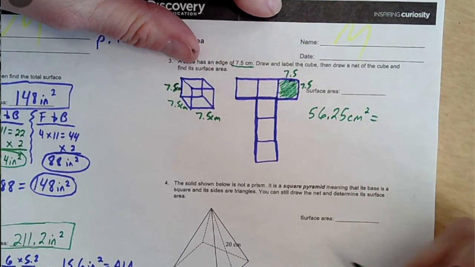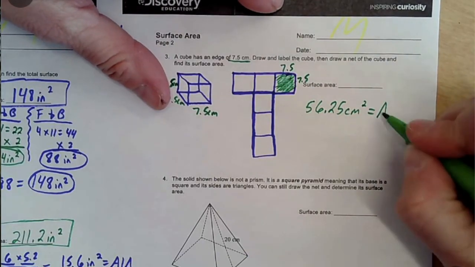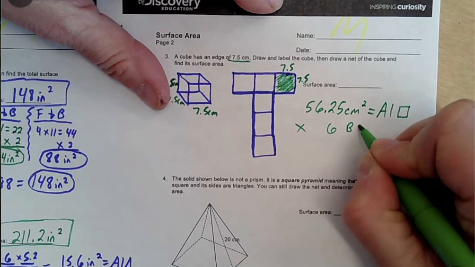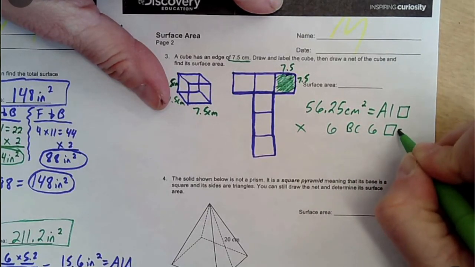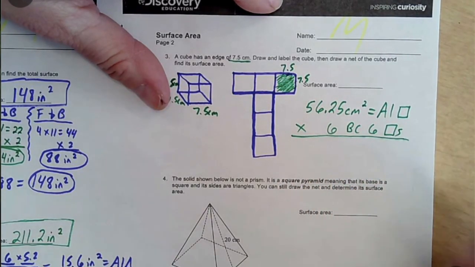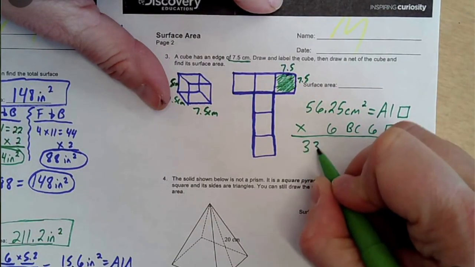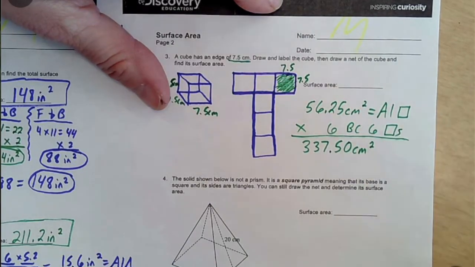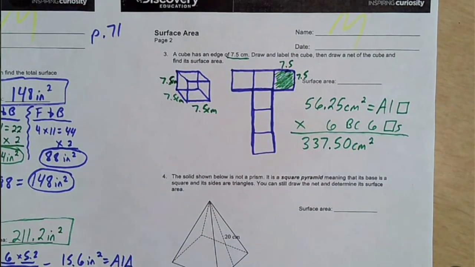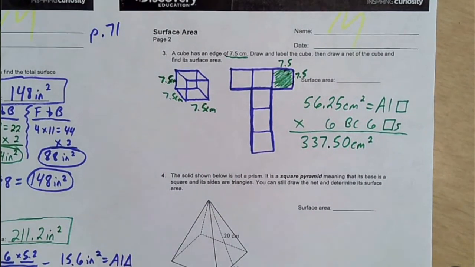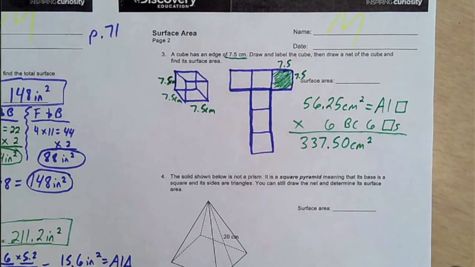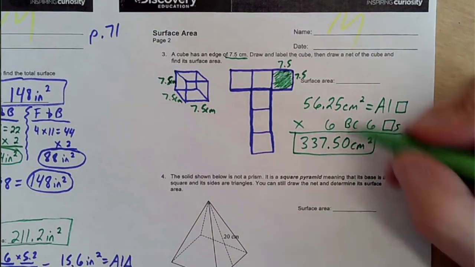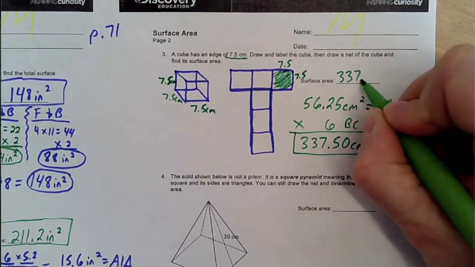And we want to organize our thoughts. That is the area of one square. But we want to take it times 6 because there are 6 total squares here on our calculator. When I take that times 6, I get 337.50 centimeters squared. And so some people will try to take all these times each other, but you don't. You just find the area of one square. Once you find one, you take it times 6 to get the total surface area of the cube. And you could fill that in here on this line.